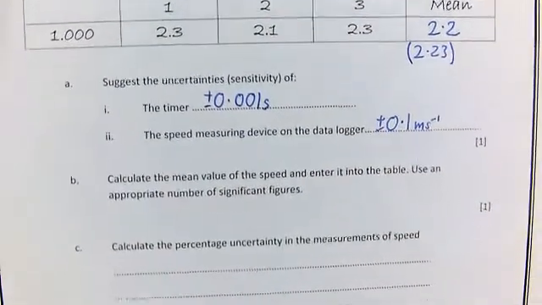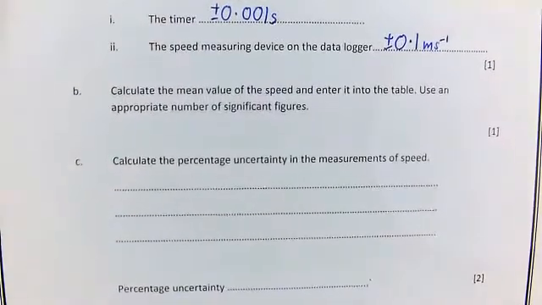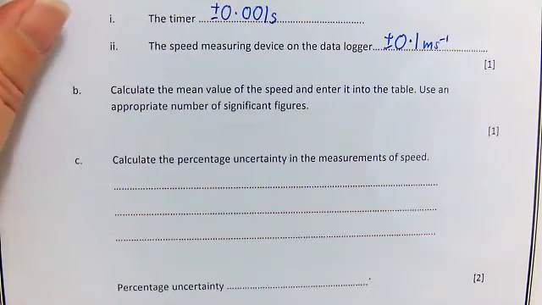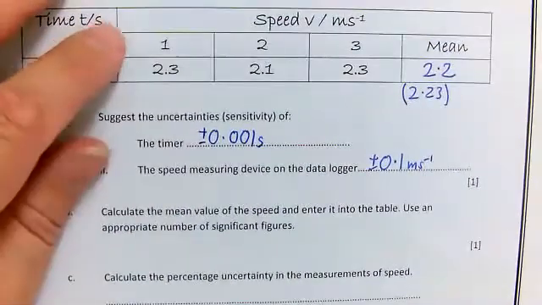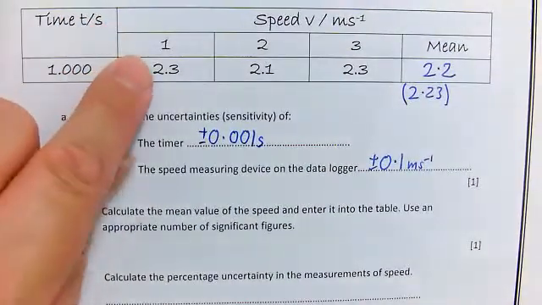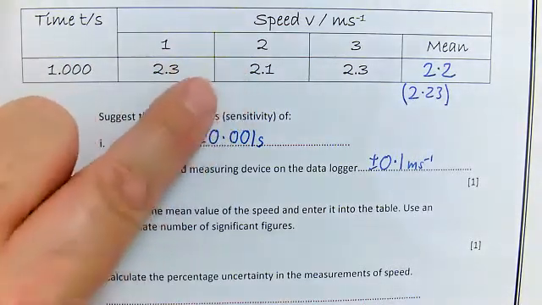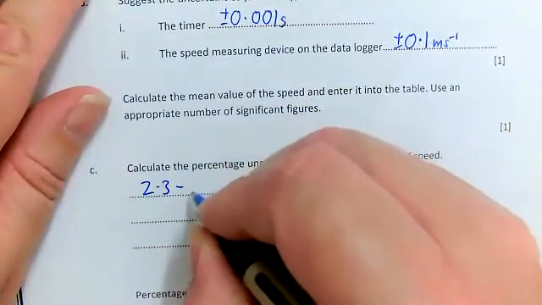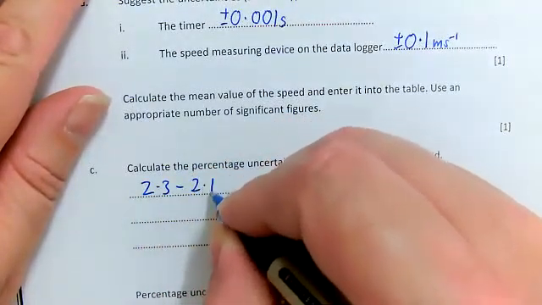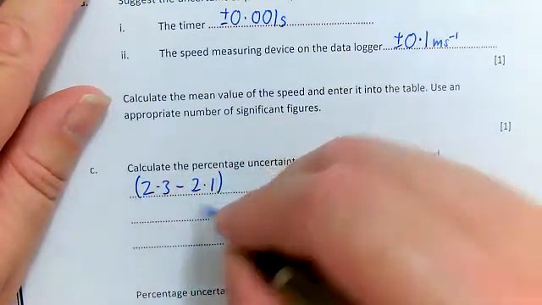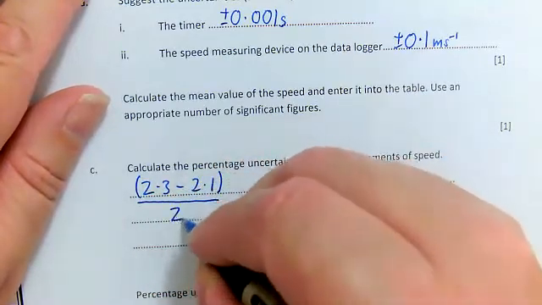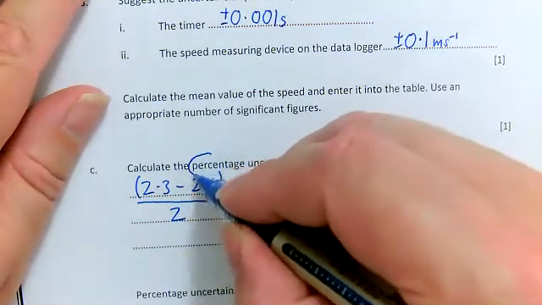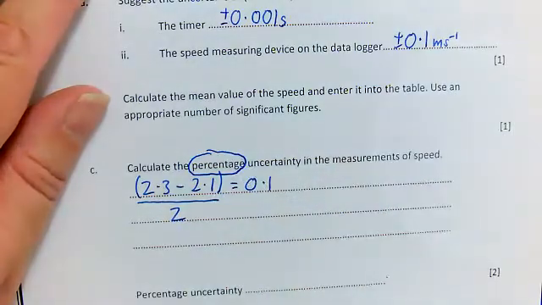So then it says calculate the percentage uncertainty in the measurements of speed. So it doesn't want the absolute one, it just wants percentage. So the simplest way to do it, remember it's range divided by 2 to give the absolute uncertainty. So it's 2.3 and 2.1, those are your highest and lowest values. So it's 2.3 highest value minus your lowest value for the same measurement, divided by 2 will give you your uncertainty, which is 0.1. But the question wants a percentage uncertainty.